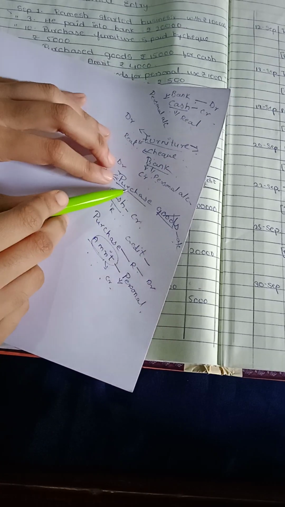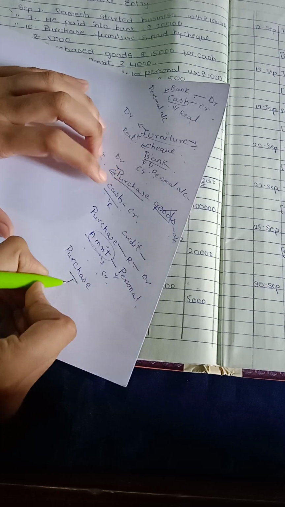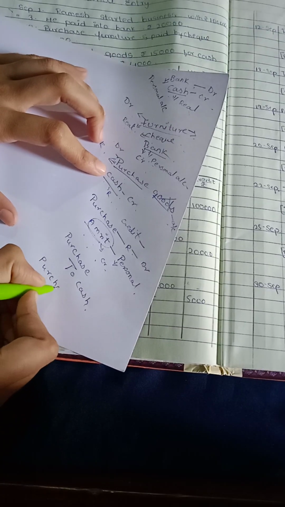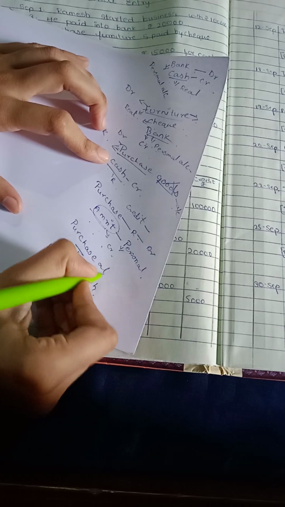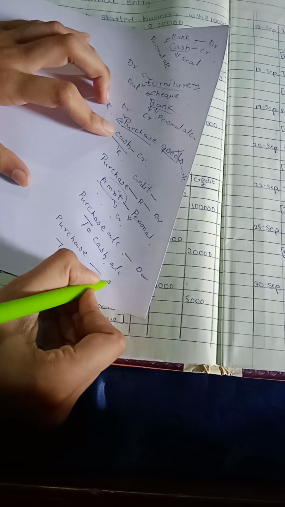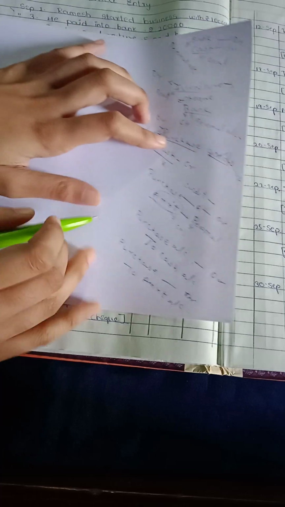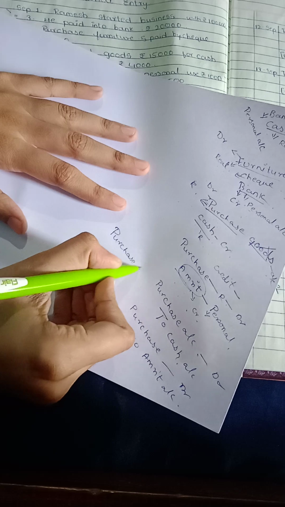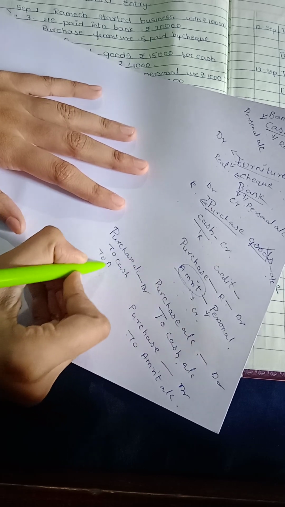So see here: purchase to cash, purchase to Amrit, account debited. You could write it like this, in a different way, or else you can combine it: purchase account debited to cash to Amrit account.